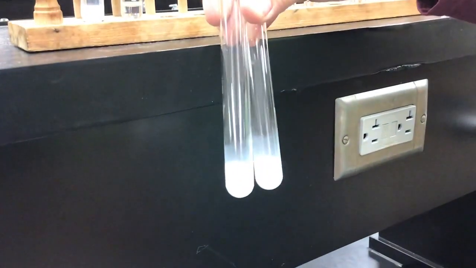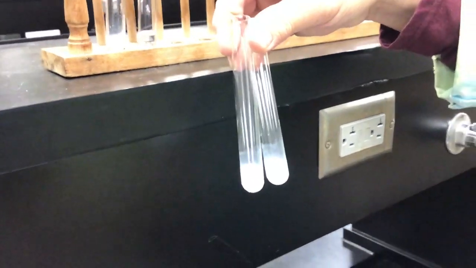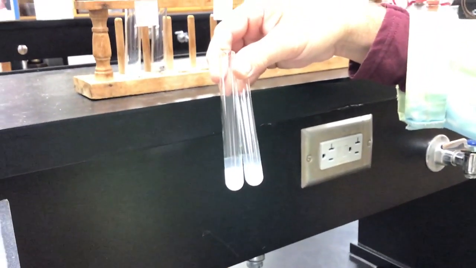Take a look at those two. And we'll come back at the precipitates at the end and let you see what they look like after they've sat for a little bit, if they are in fact the same.